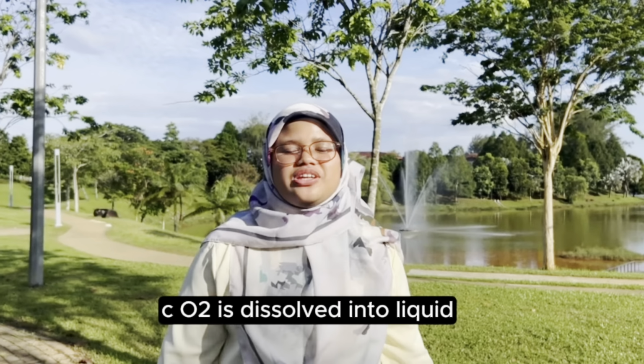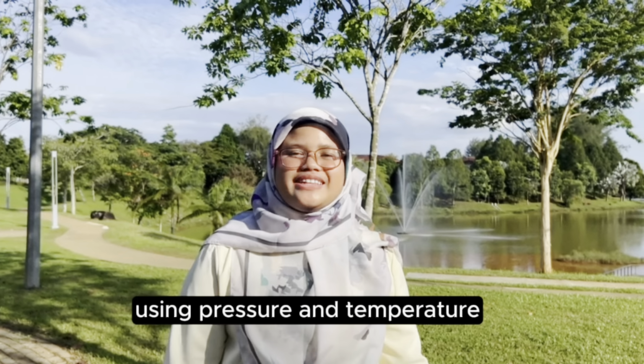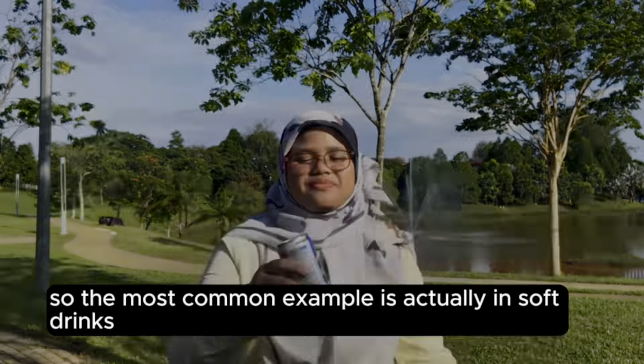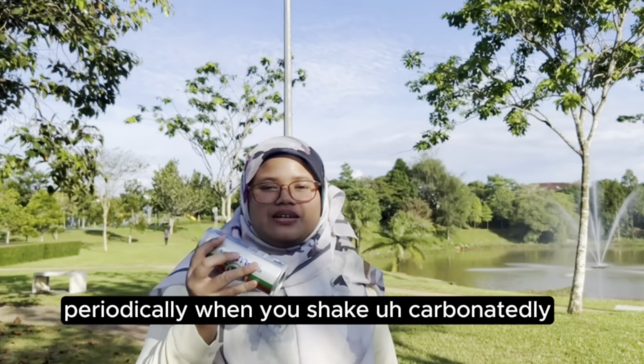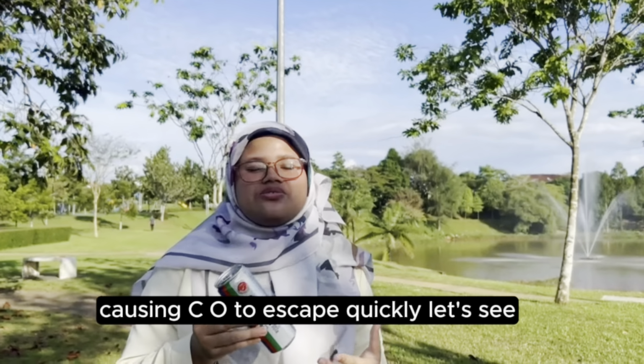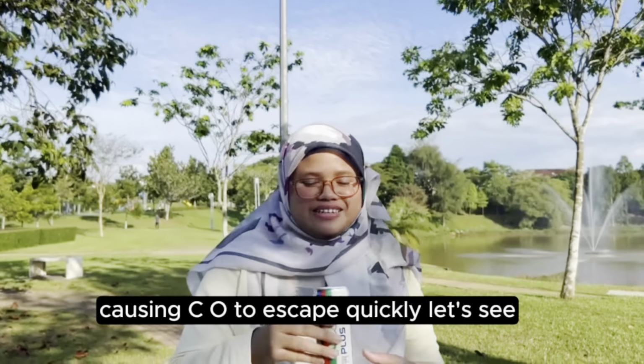CO2 is dissolved into liquid using pressure and temperature. The most common example is in soft drinks. Theoretically, when you shake a carbonated drink, the temperature inside increases, causing CO2 to escape quickly. Let's see.